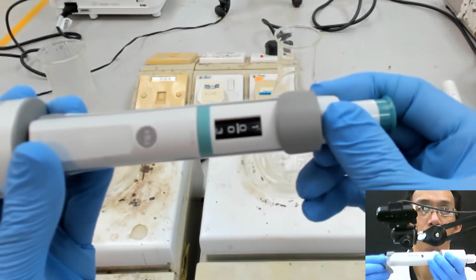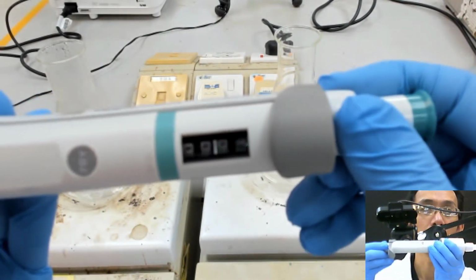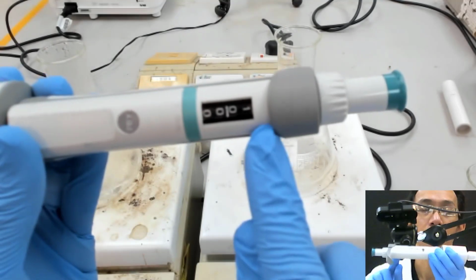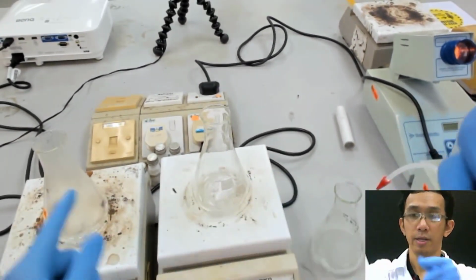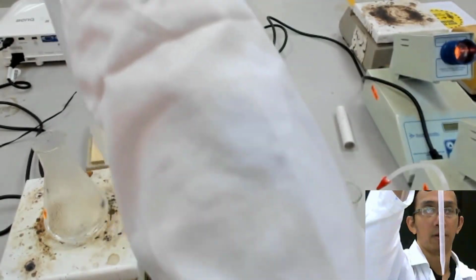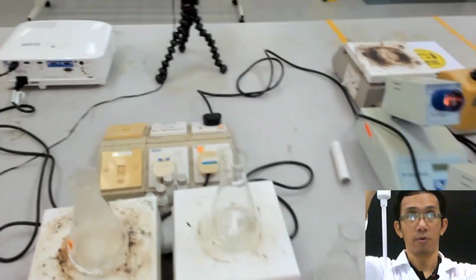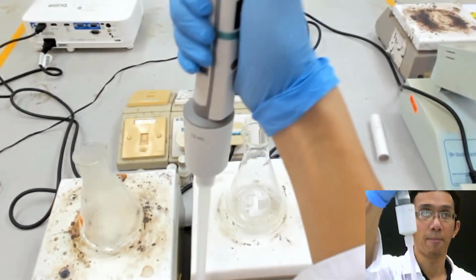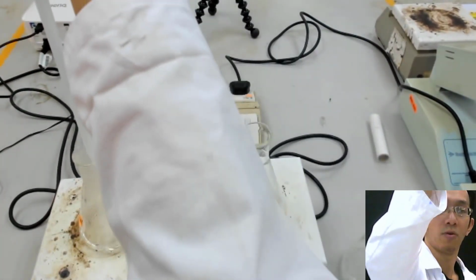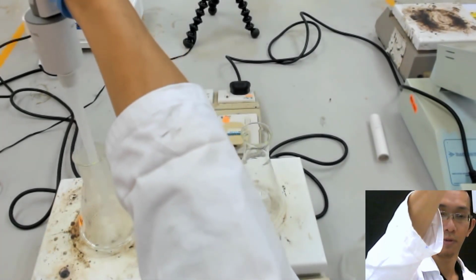I don't know whether this is clear or not for you, but I hope it's clear. So 10 ml. How you do it is, in order to put this into this, you need to wait. Let me hold it up high like that. You need to make sure you hold the pipette very straight, like this, and then you take some.